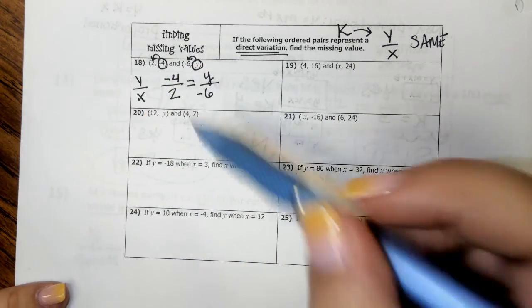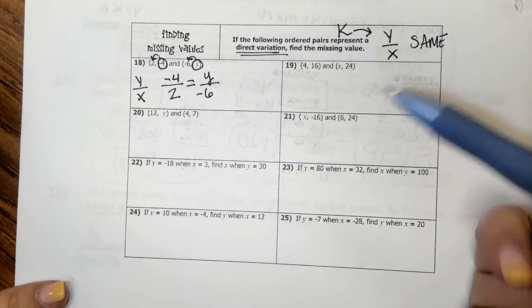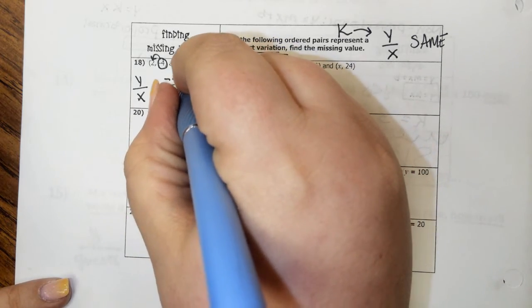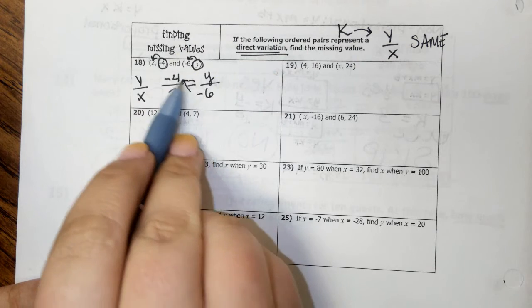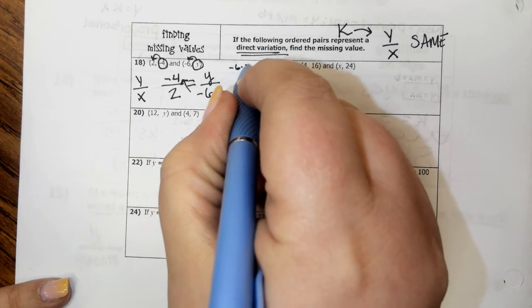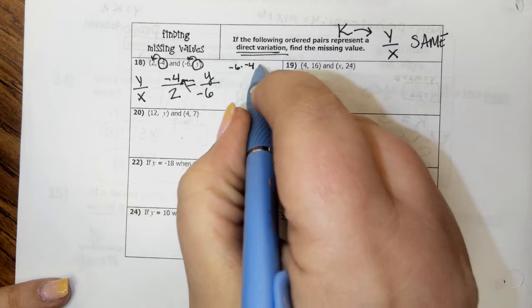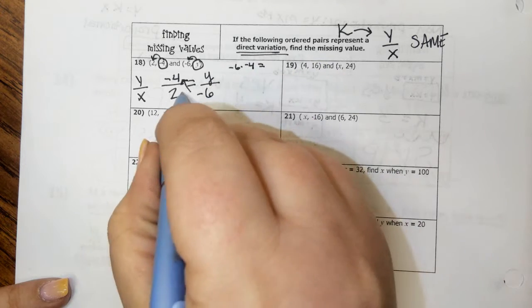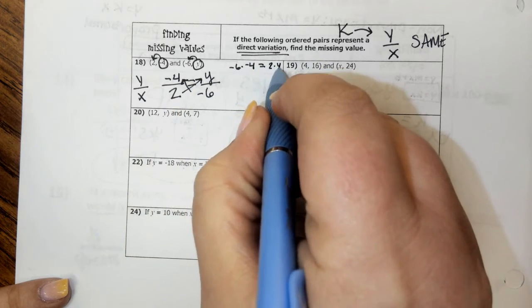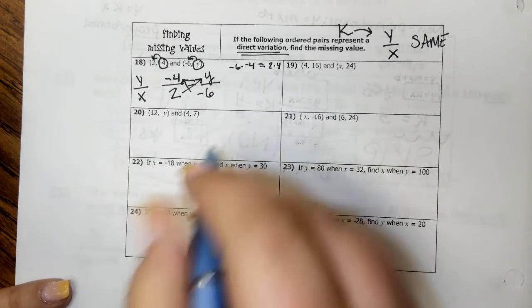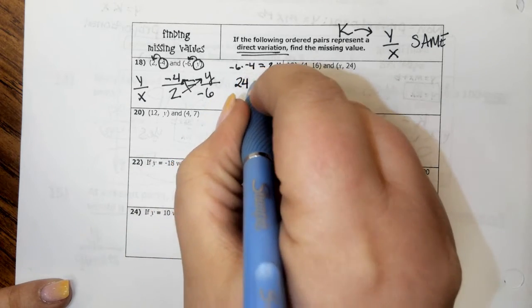Since they're the same, if I want to know what y is, I can just solve this proportion. So I cross multiply. Negative 6 times negative 4. And then I multiply 2 times y. Negative 6 times negative 4 is 24.